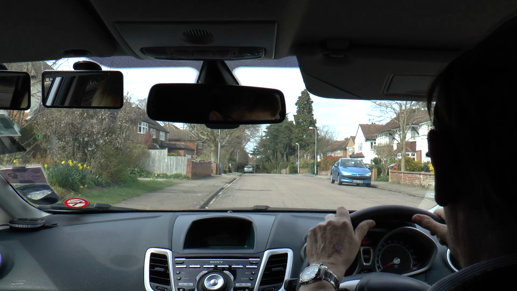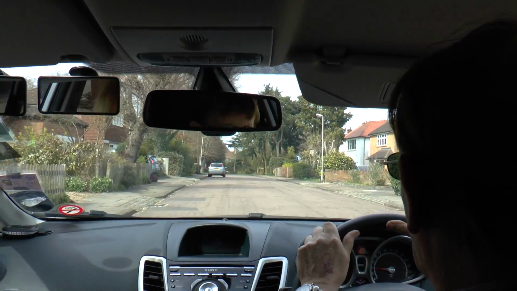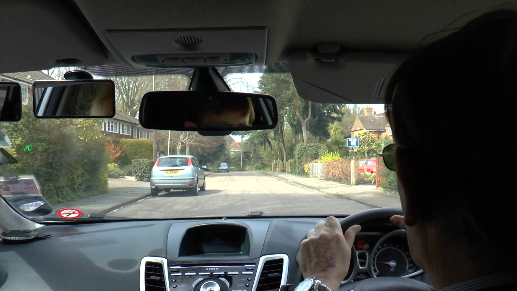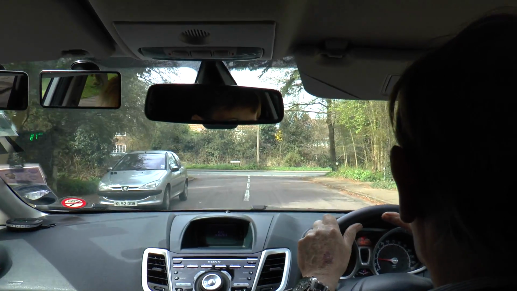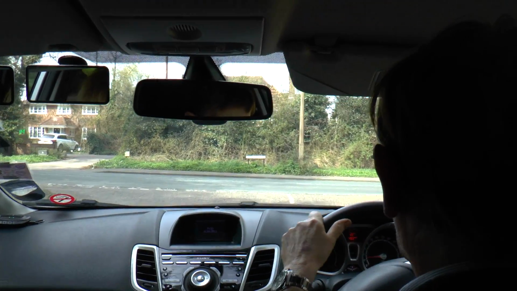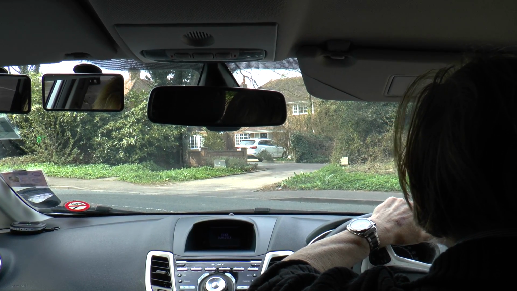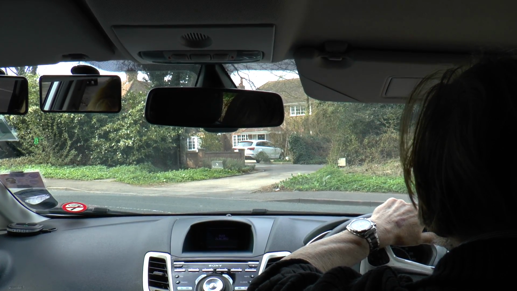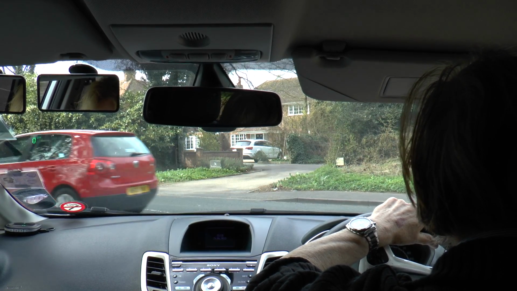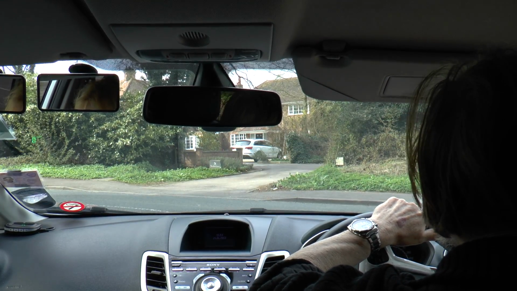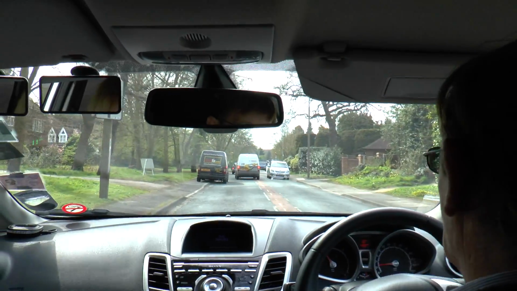Okay, so just pull away when you're ready. We need to have time just to look and act on what we can see before we turn in there. Oh, that routine. Look, assess, decide. Okay. Have a good turn left at the end of the road. And roundabout left. At the roundabout, we're going to go left.